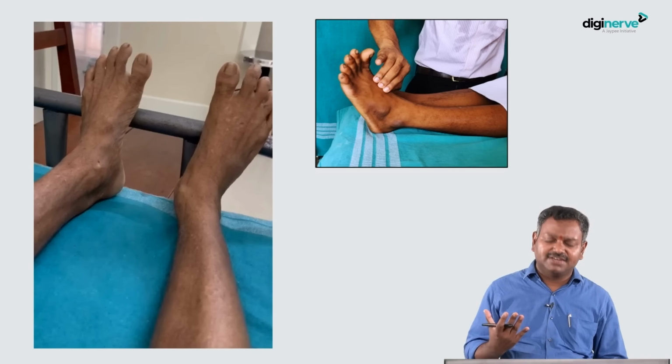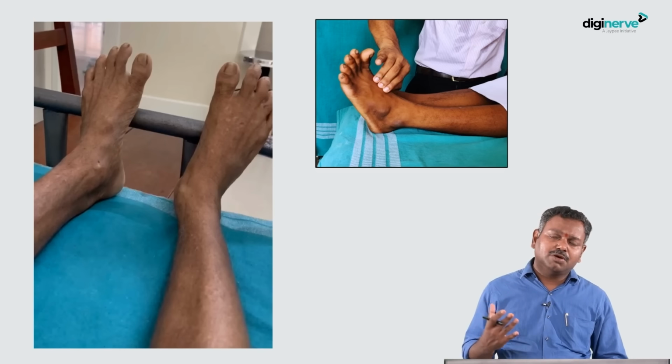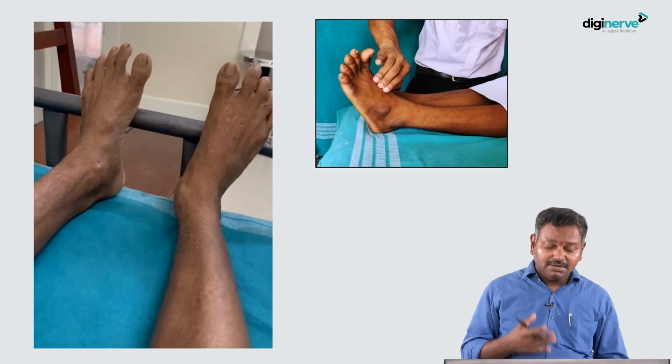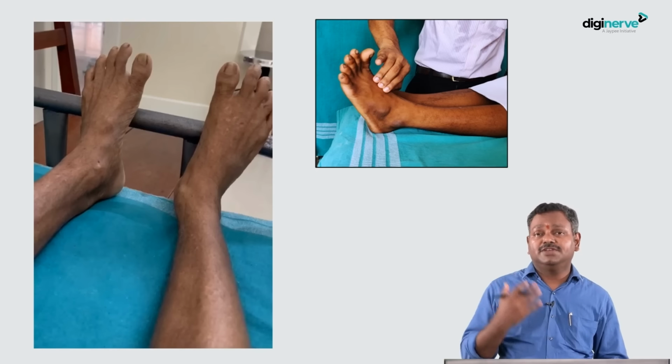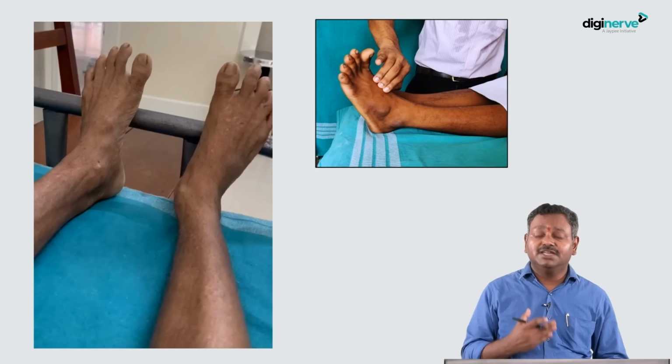Dorsalis pedis absence could be physiological above the age of 65. Almost 5 to 10% of the population may not have a dorsalis pedis, but in a cardiac case, absent dorsalis pedis would indicate an embolic phenomenon. So it's very important that you feel for the dorsalis pedis pulse.